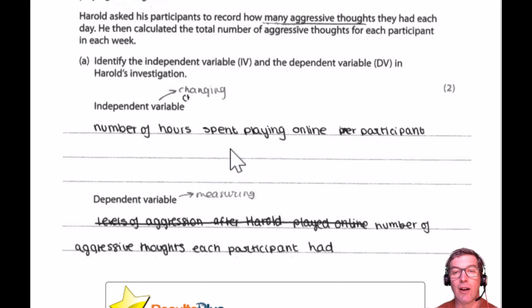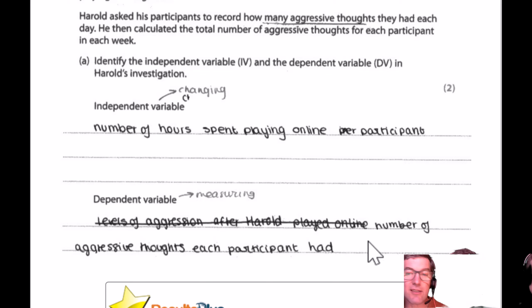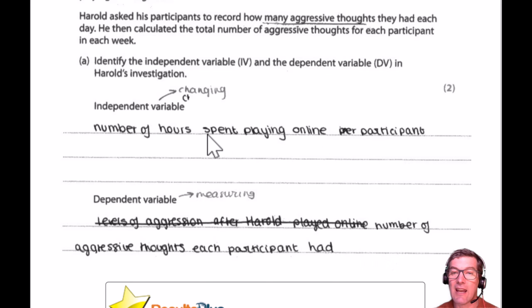So here we've got a 2 out of 2 answer. The IV, the number of hours spent playing online per participant, and the DV, the number of aggressive thoughts each participant had. So these are sufficiently operationalized variables because they've actually said the number of hours and the number of thoughts. So it's not just a vague statement like aggression or the gaming. It needs to be specifically what's being measured.